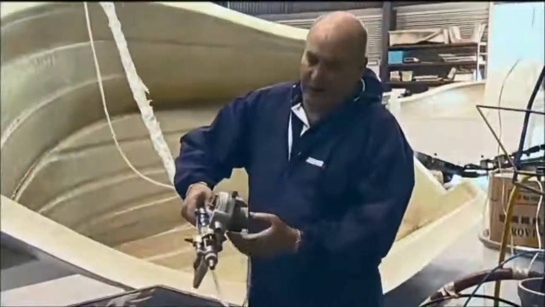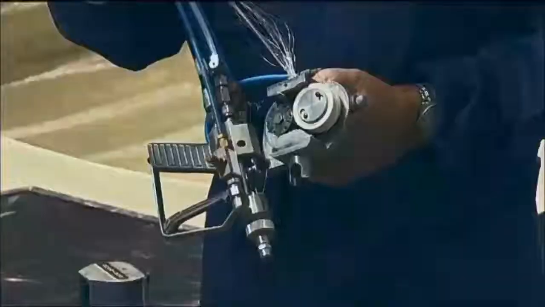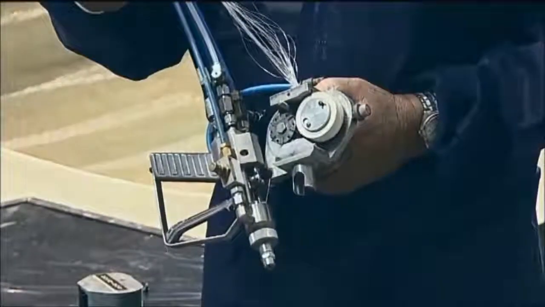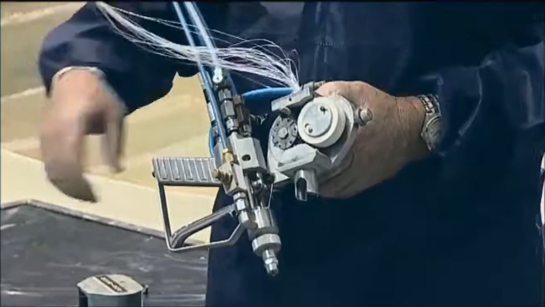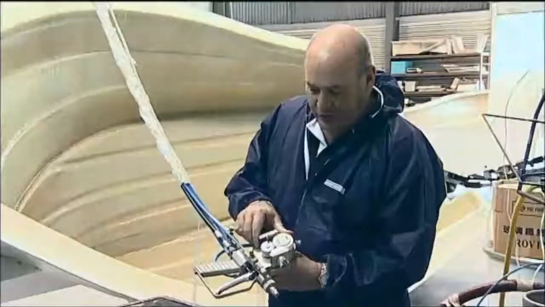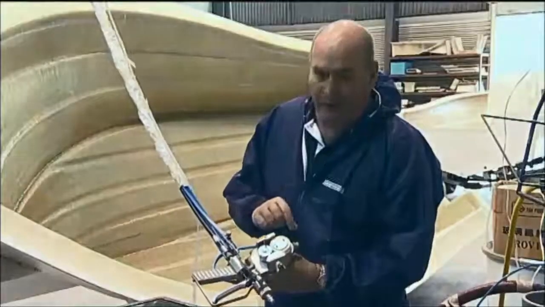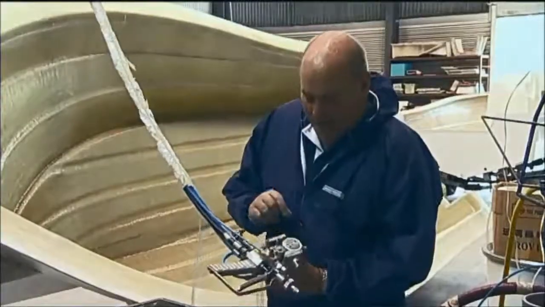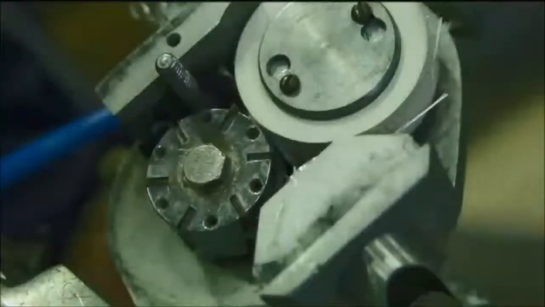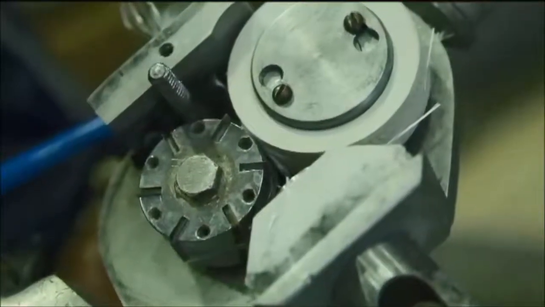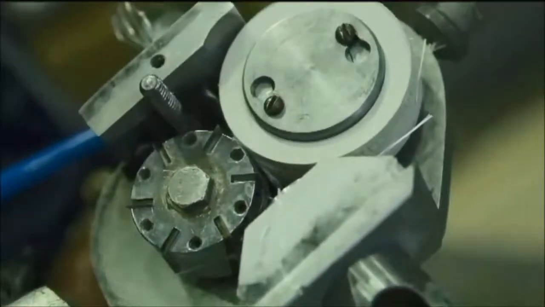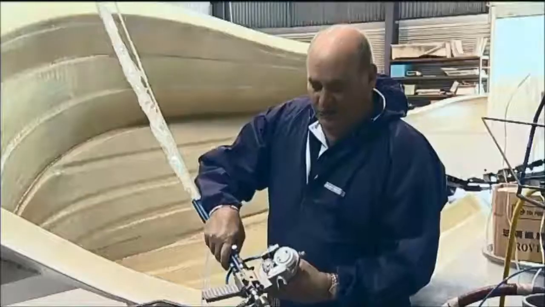What this is, is an air motor that will drive a spindle which contains a blade holder, and we have some consumables in this head here. We have blades around the holder, we have rubber for a cot. Also we have some adjustments on it.